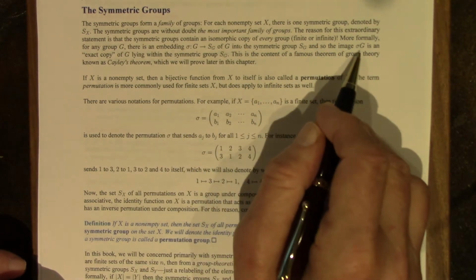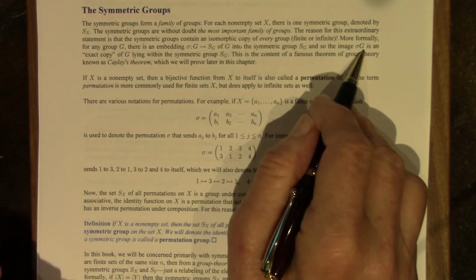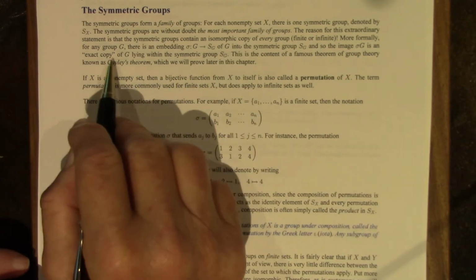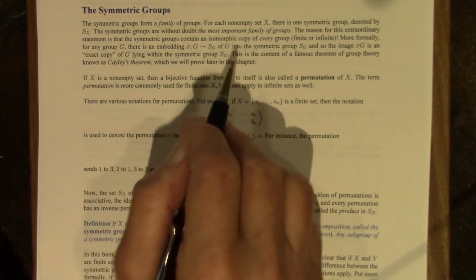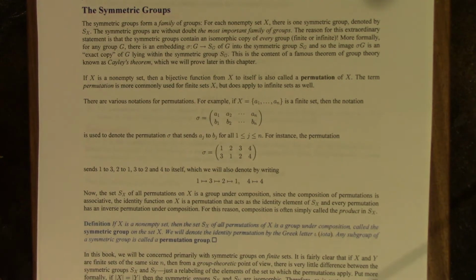So the image, sigma of G, is an exact copy, an isomorphic copy of G that lies within that symmetric group. This is the content of a very famous theorem of group theory called Cayley's theorem, and we will prove that in this chapter. It's surprisingly easy, actually.